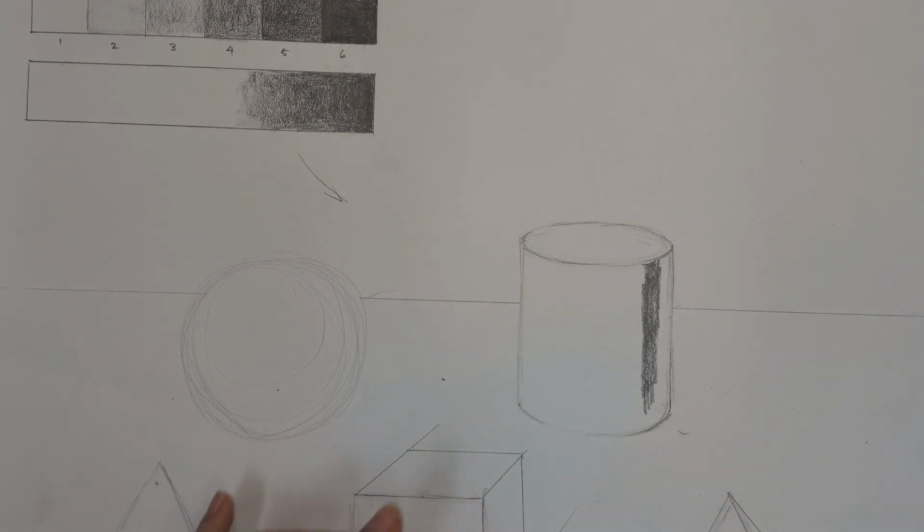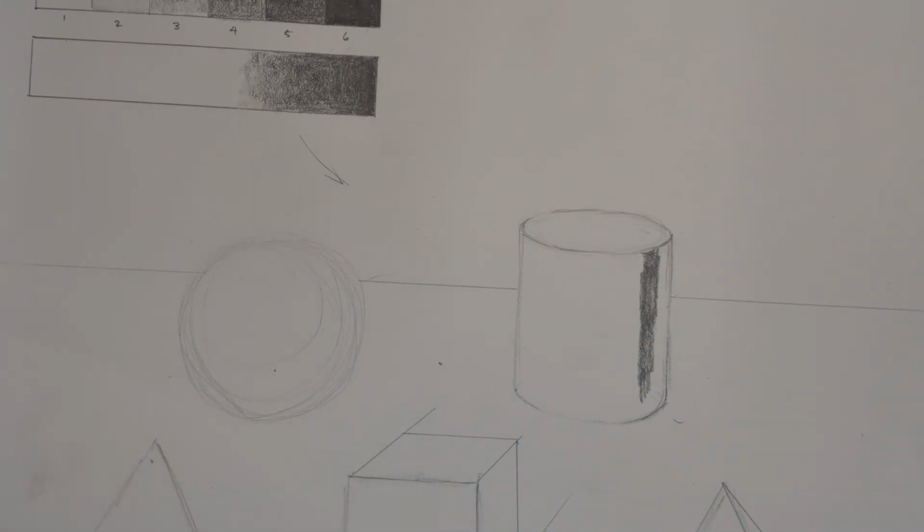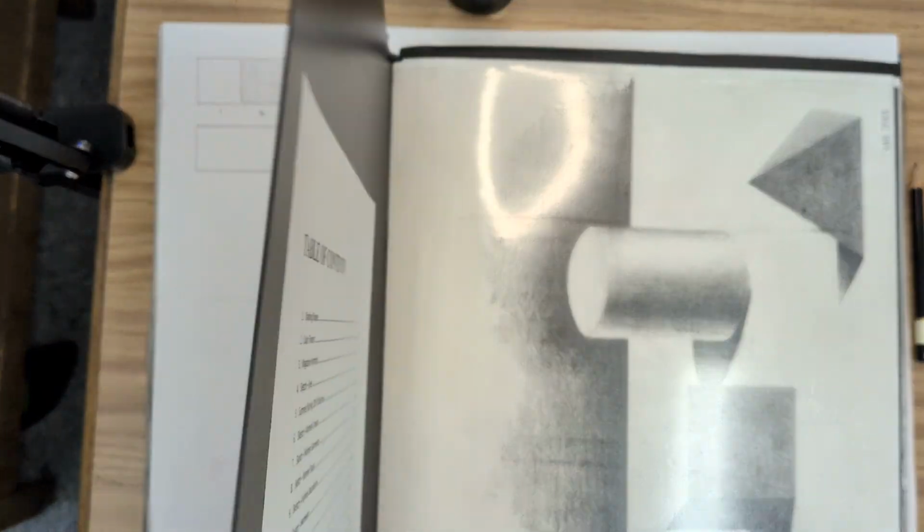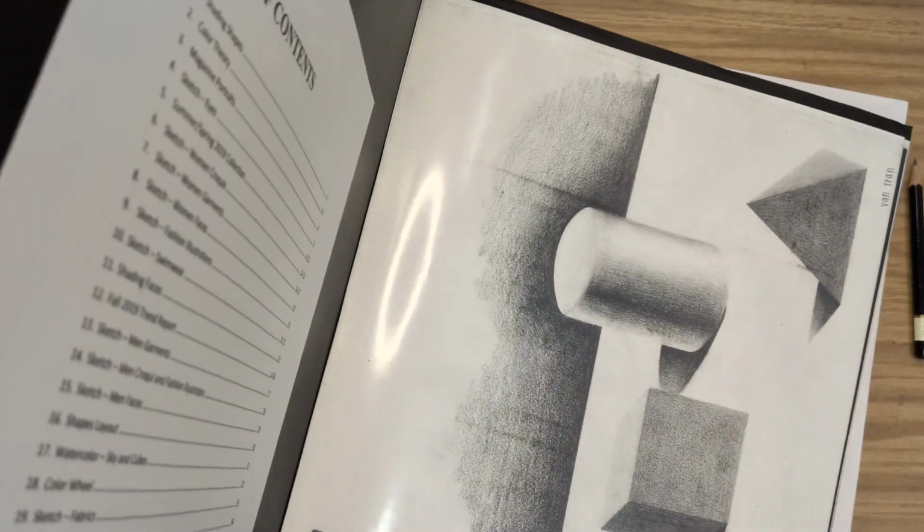So let me get a student portfolio to show you guys. I really love this student's work. Let me show you. She let me keep this, at least for now. She'll be back for it one day, I'm sure. Her name's Van. She's amazing. Look at this, you guys. This is such a beautiful job on this exercise.